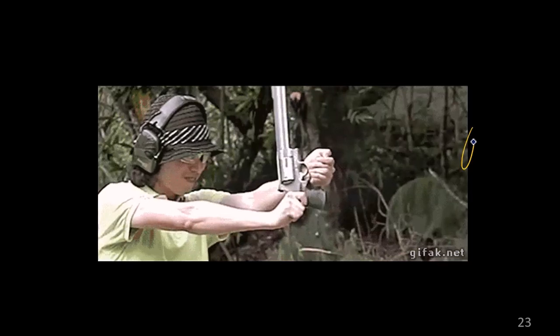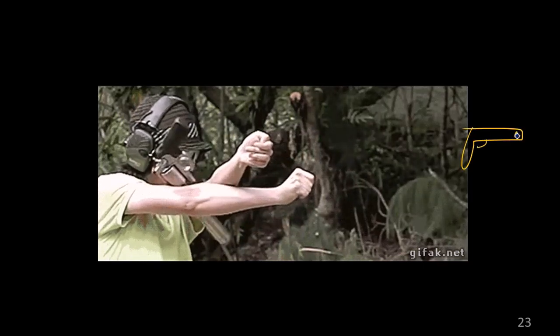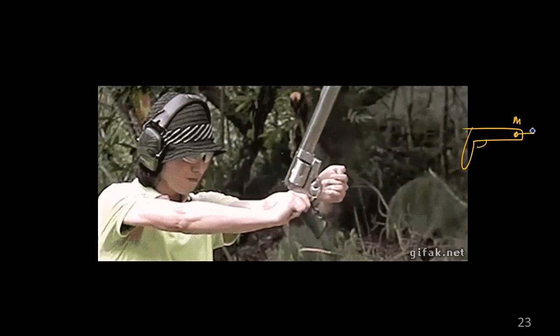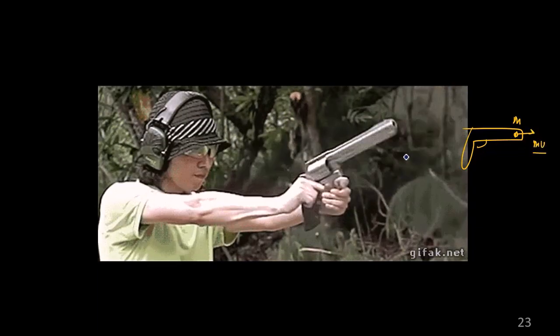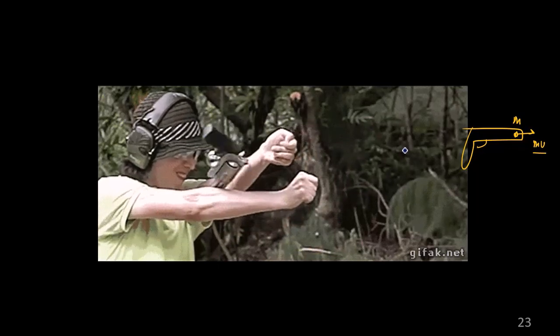Okay. Similarly, in this situation, when the gun is being fired, from the gun the bullet is being ejected. So this is the bullet. The bullet is moving in this direction. So the momentum is m into v for the bullet.